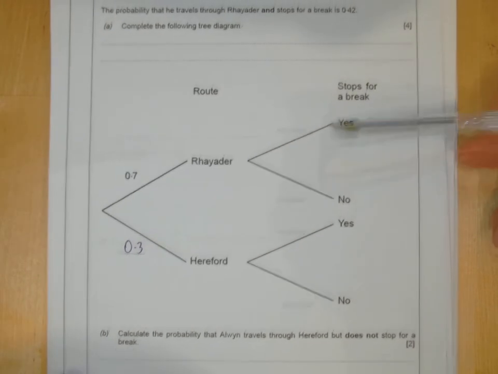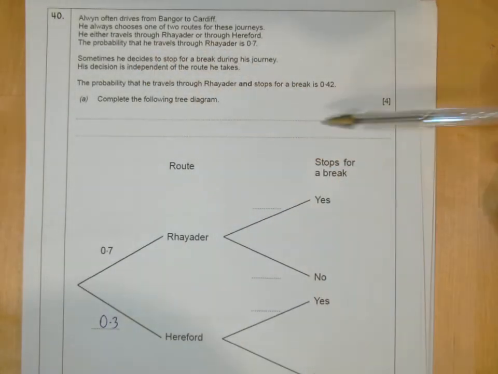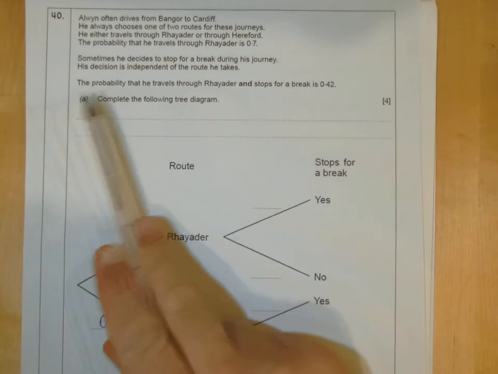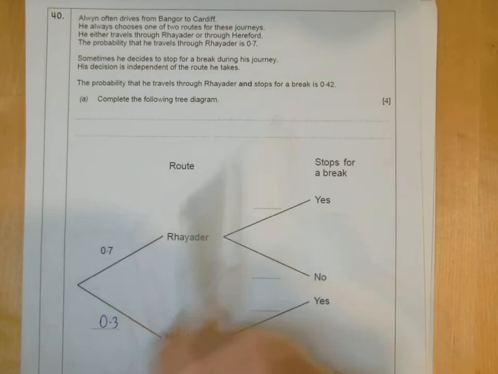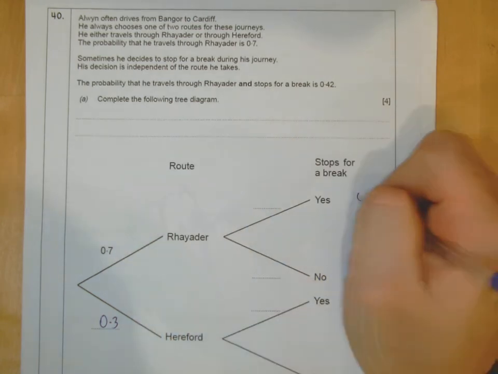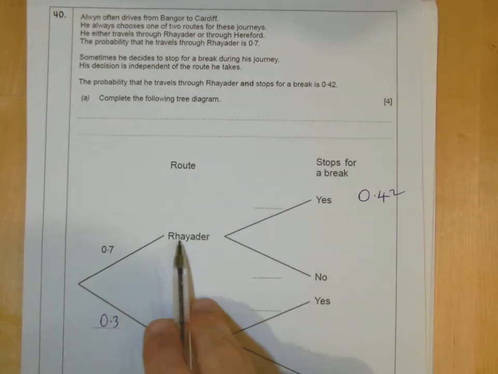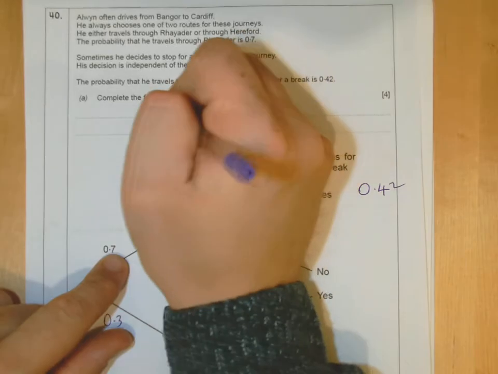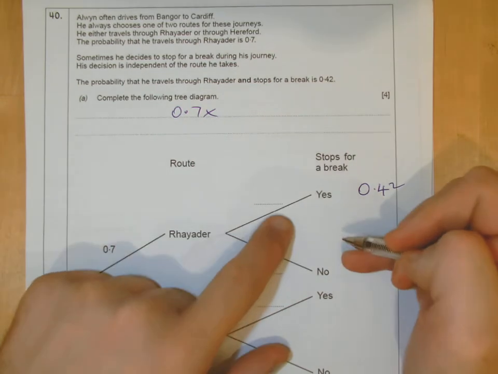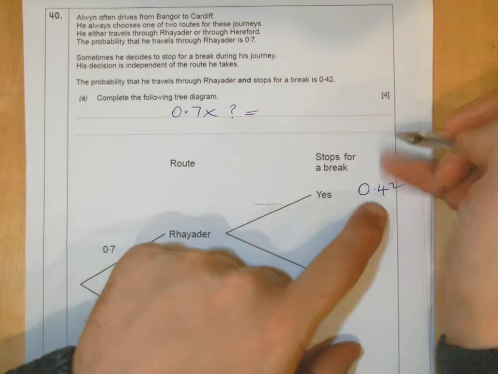Now we've got to fill this in here. Stops for a break. Do they actually say the probability that he stops for a break? They don't. What they do say is the probability that he travels through Ryder and stops for a break is 0.42. They've given the answer to that route, travels through Ryder and stops for a break. To get that route, you times 0.7 by whatever this is, which we don't know, and it gives us 0.42.